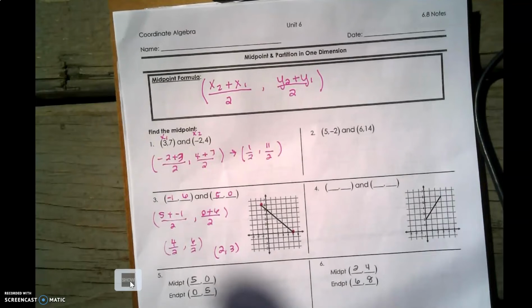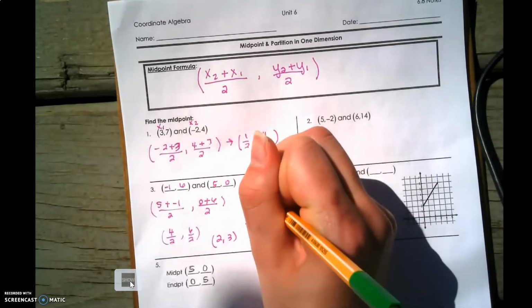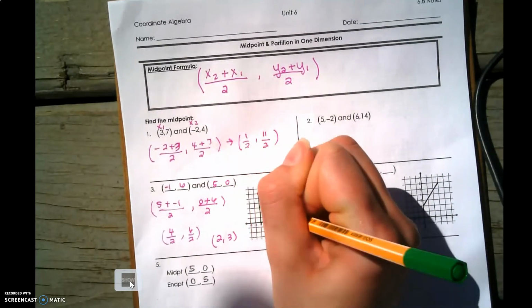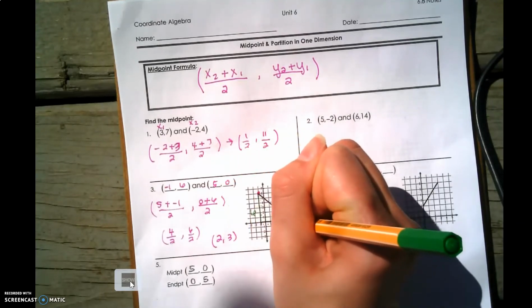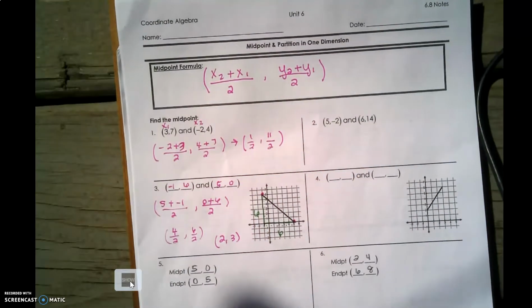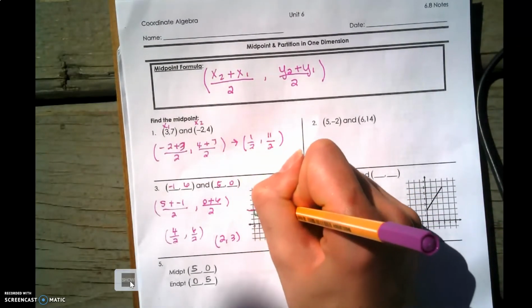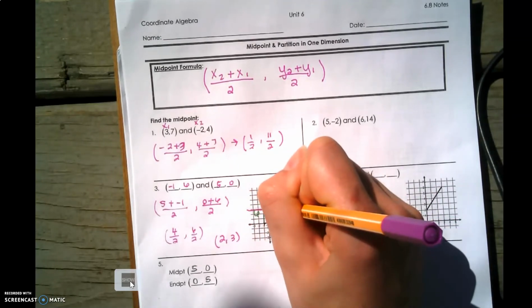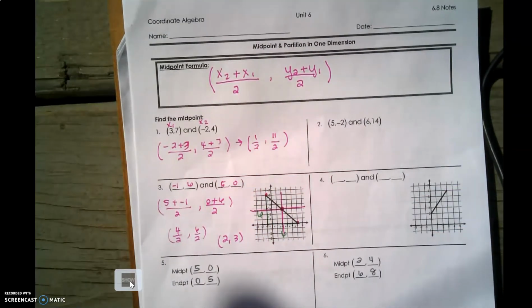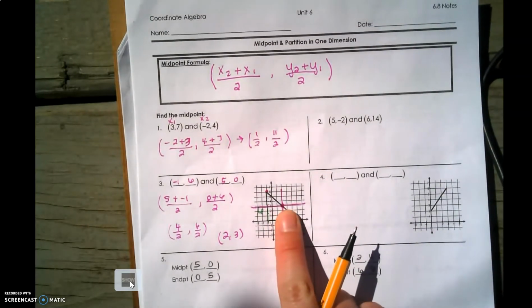We can also do this graphically. Finding midpoints graphically can also be done. We would create a right triangle just like we did with the distance formula. This is 1, 2, 3, 4, 5, 6. 1, 2, 3, 4, 5, 6. And if we want the middle or half, we would go down 1, 2, 3. Over 1, 2, 3. And right there, where those crosshairs meet, that is your midpoint. And that ordered pair is at 2, 3.